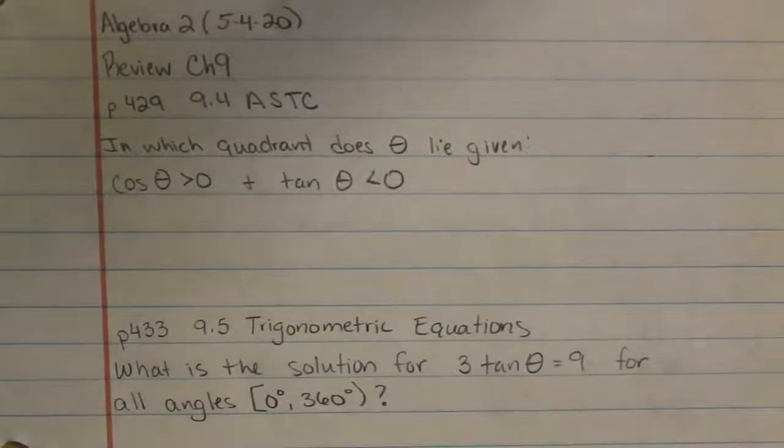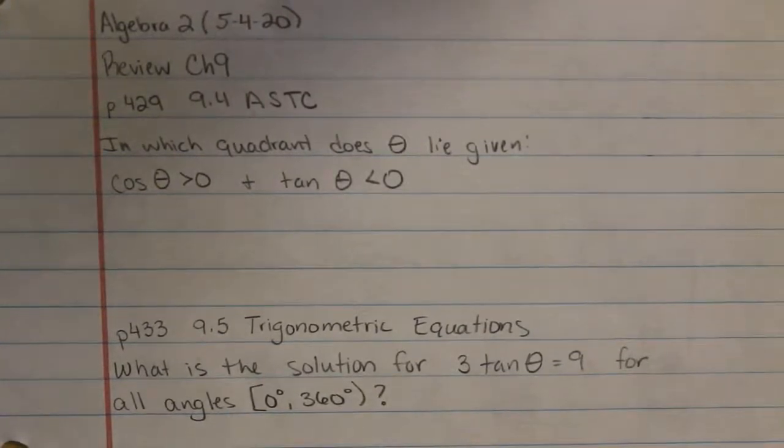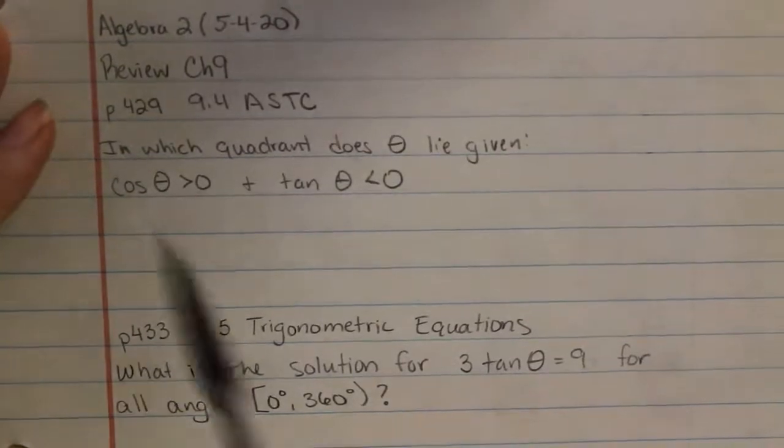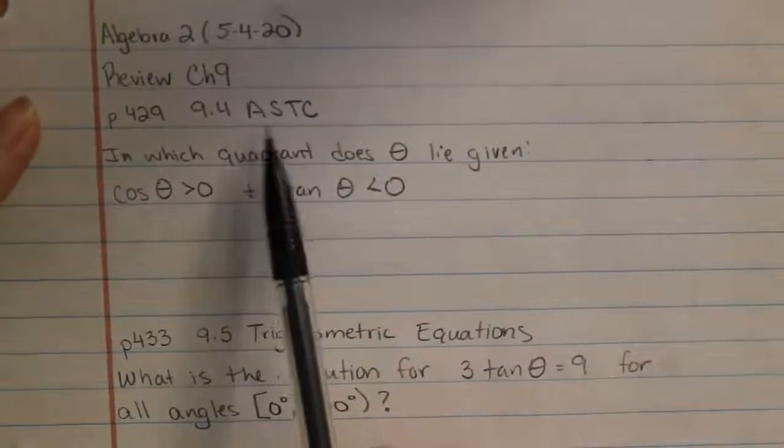In Algebra 2, we are continuing on with Chapter 9. So in Chapter 9, I have for us a couple of the main things that we will be looking over. So the first thing is page 429, 9.4, ASTC.